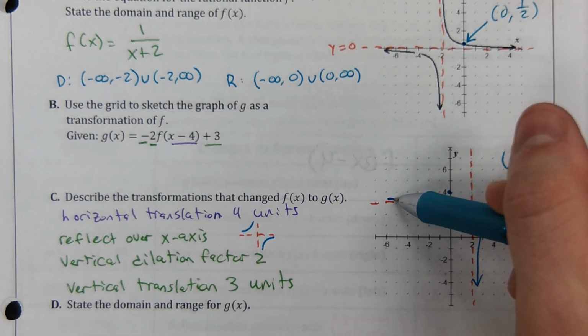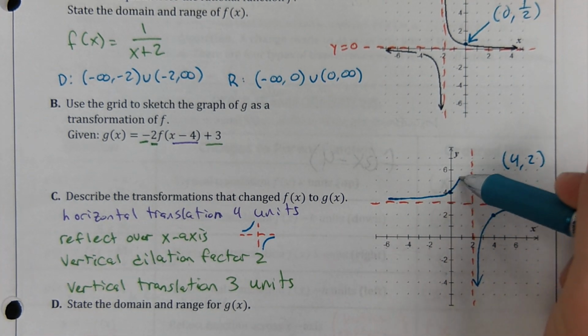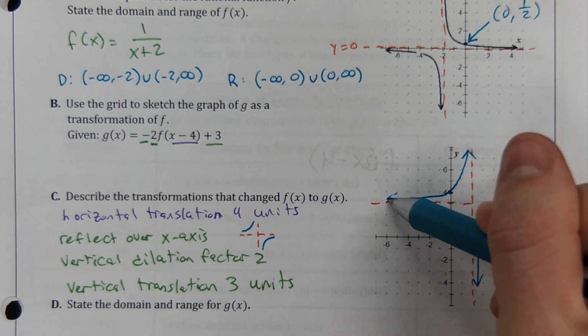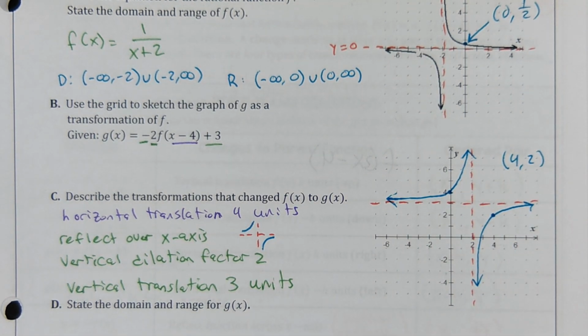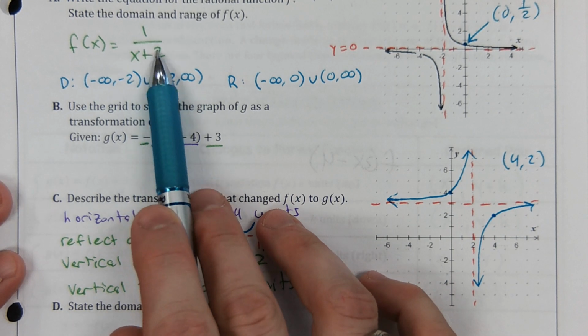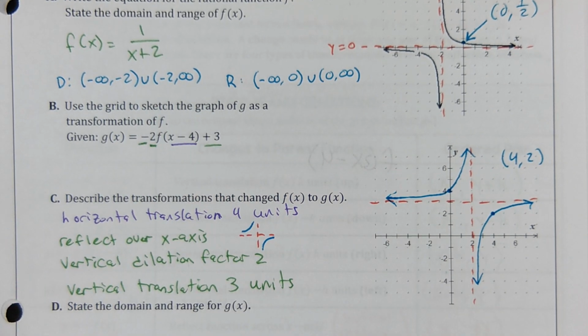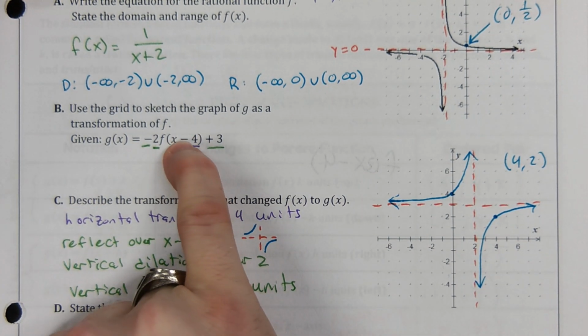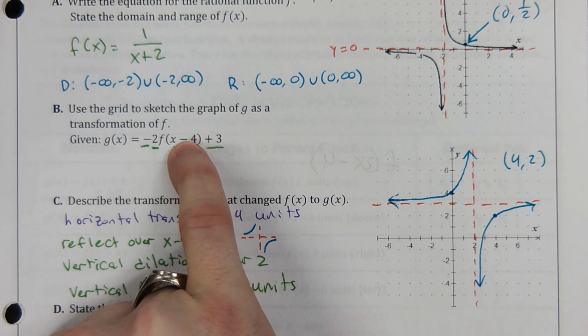You know, we could go even further. And we might as well, since it's good review, let's actually get the equation of this graph. I know it didn't ask me to, but I'm trying to stick all the concepts together for us. This says where you used to have an x, you need to drop in an x minus 4.